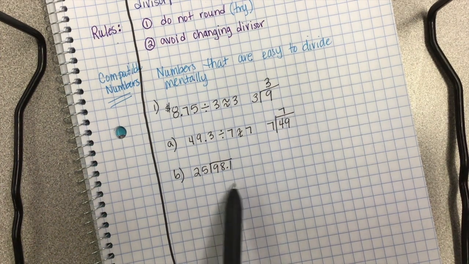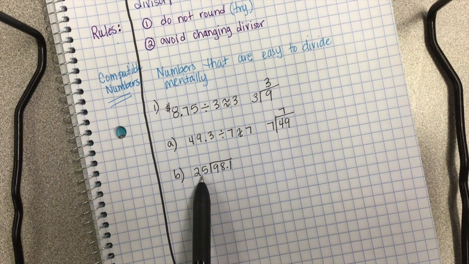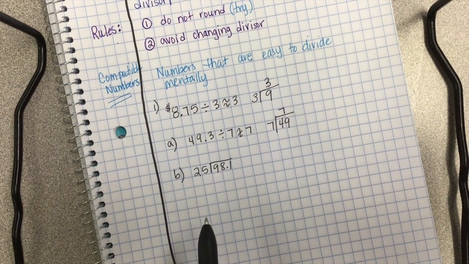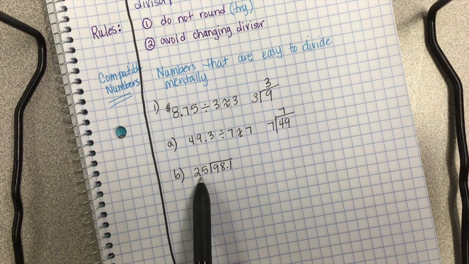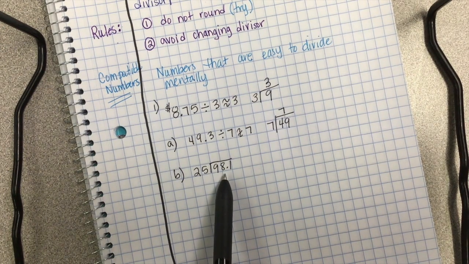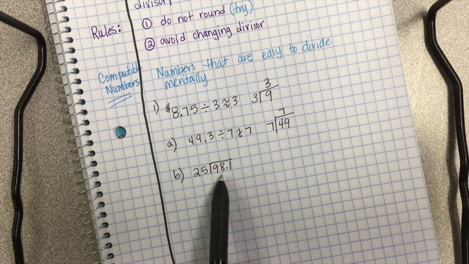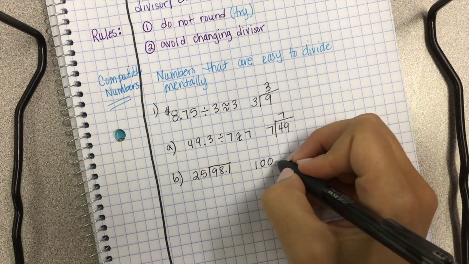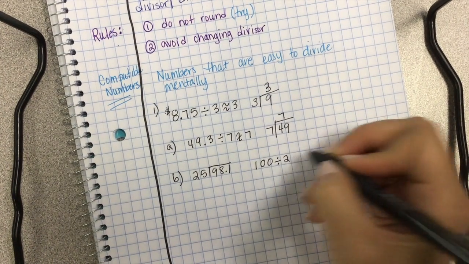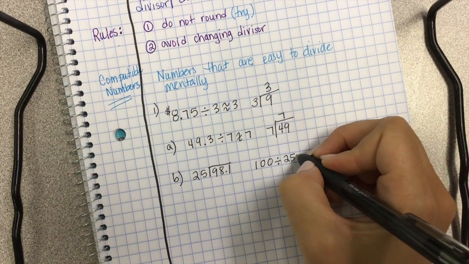Is your head screaming 100? Anybody screaming 100? 25 can easily divide into 100. So instead of just rounding this to 99, because we all know 25 does not go into 99, and it does not go into 98, but 25 definitely goes into 100. So that is a compatible number. It's a number that is easy to divide mentally. You want to try to do mental math here.